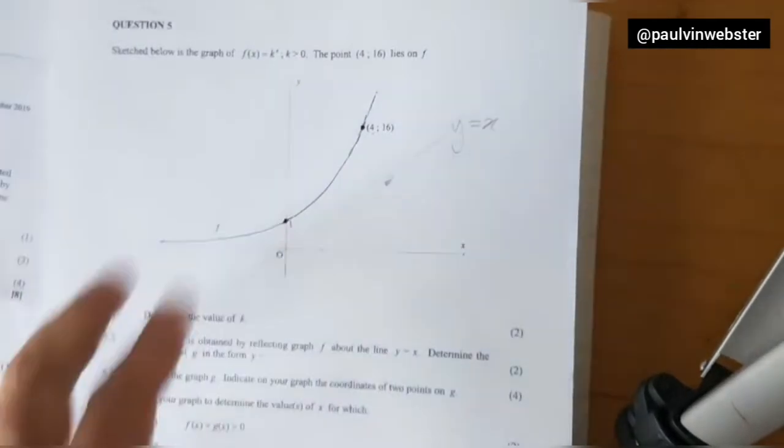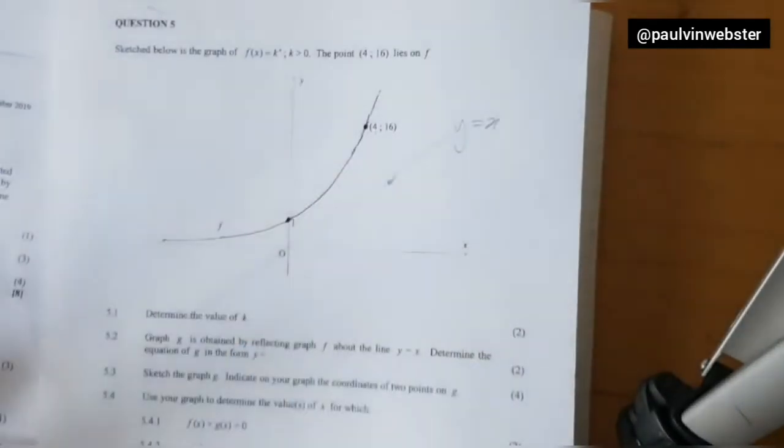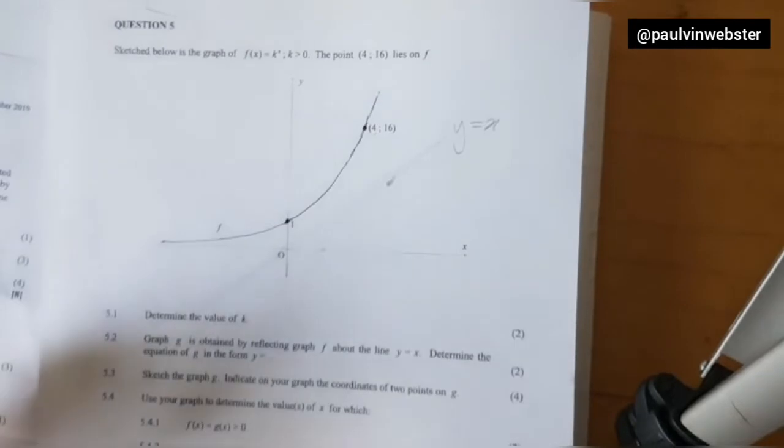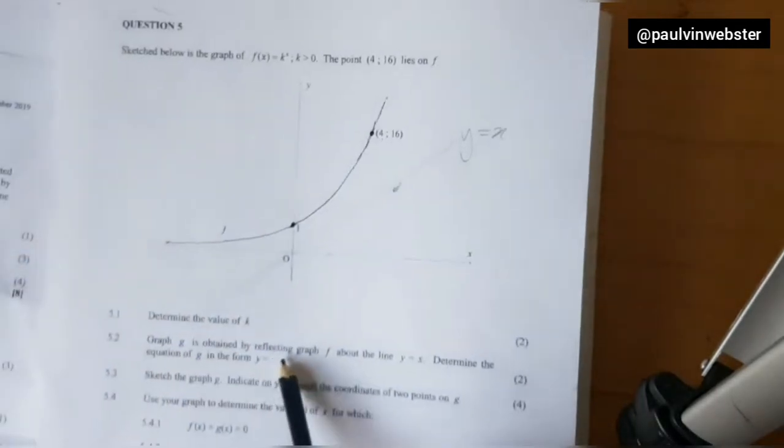And also make sure that you have a memo when you work through question papers to see if your solution is on that one. Okay, so here we are. So let's read the question one more time. The graph of G is obtained by reflecting.